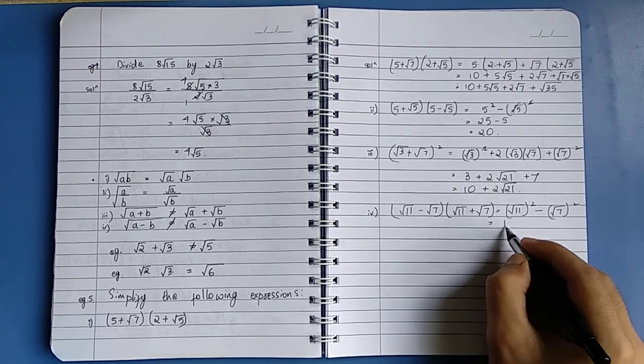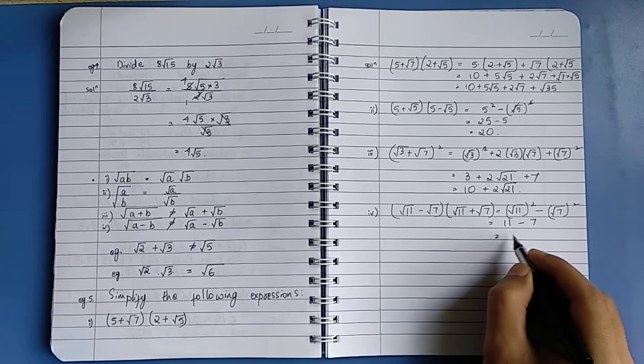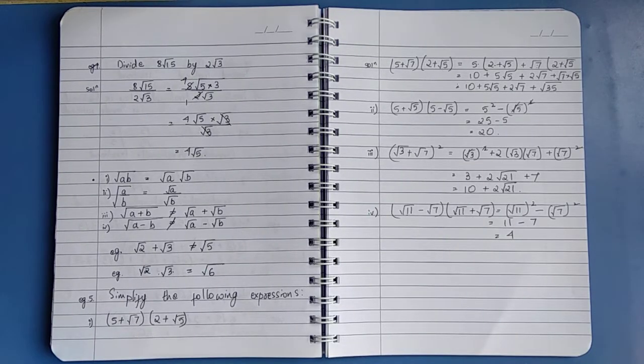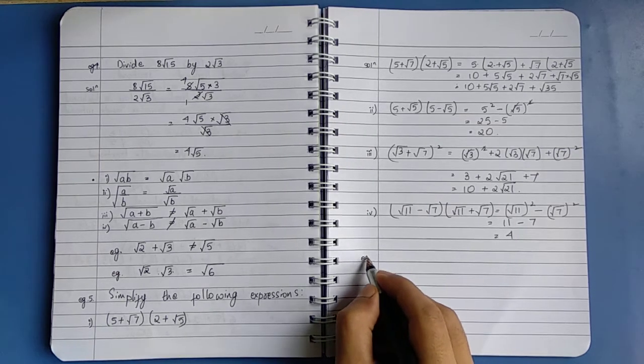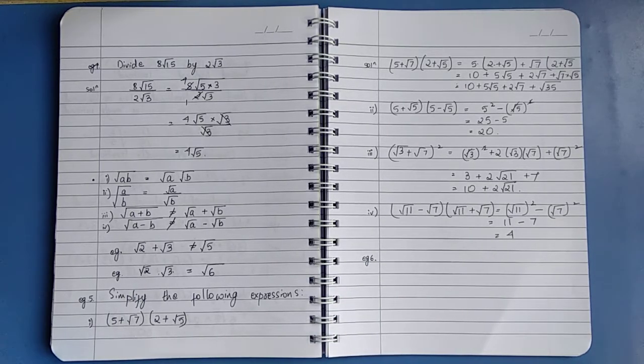So a square, root 11 square is 11, minus root 7 square is 7. 11 minus 7 is 4. So this is our answer. Okay. Next type of questions that we are going to deal with are rationalizing the denominators.